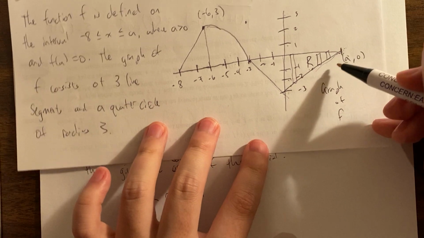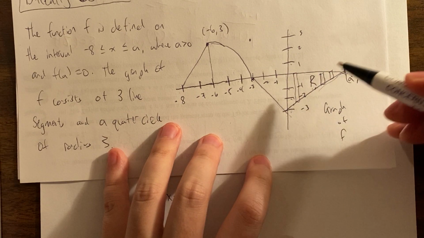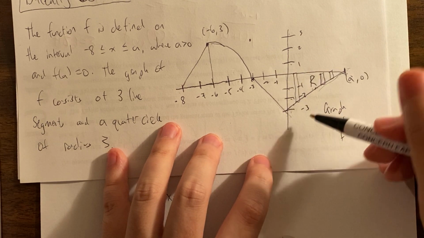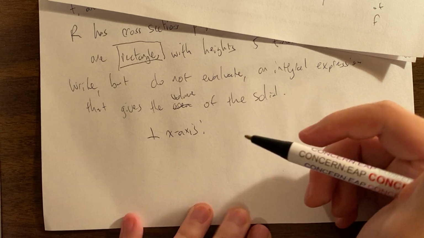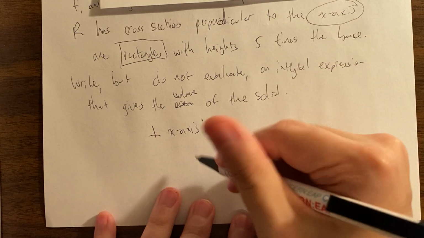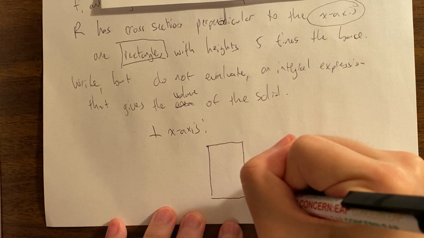Everything is going to be dx's, so the length of the base of this is going to be top minus bottom, meaning the top function, which is just the x-axis, minus bottom, which is going to be this line. So what I like to do is, for these cross-section questions, I like to draw the shape. In this case, it is going to be a rectangle.